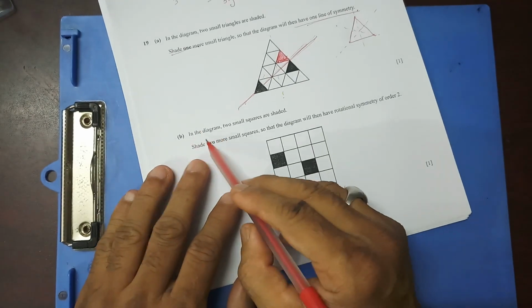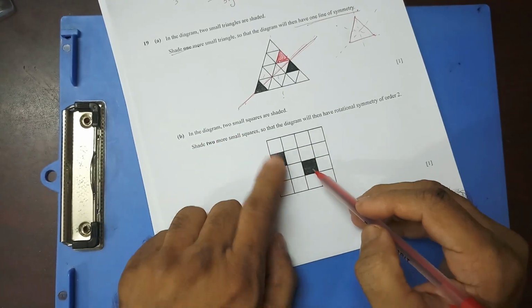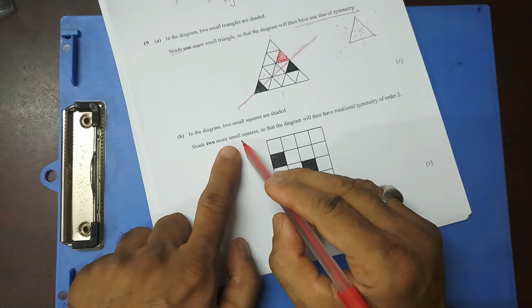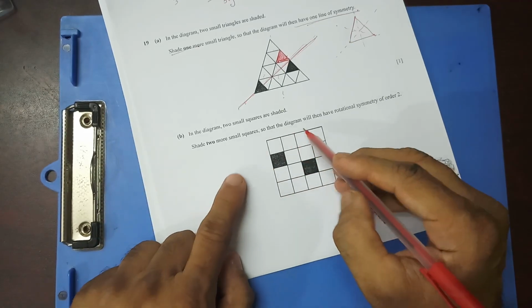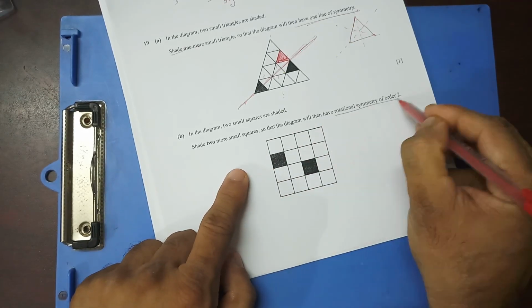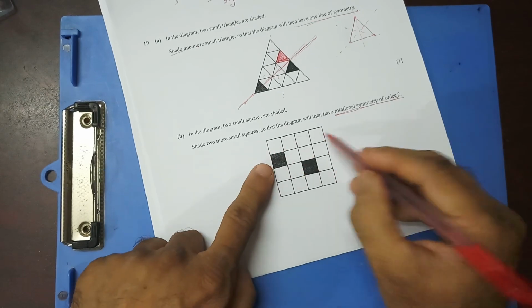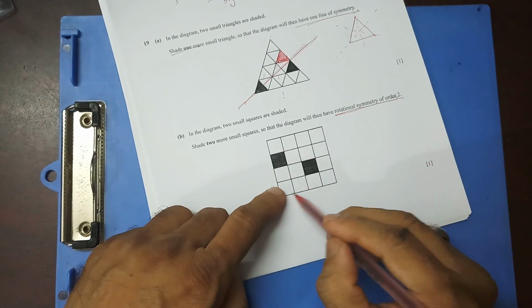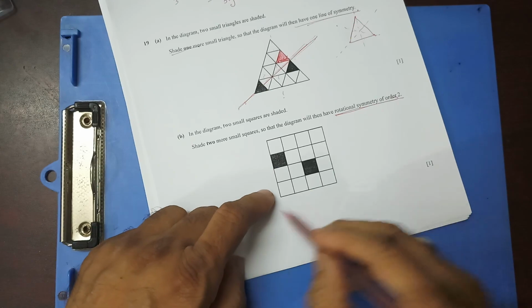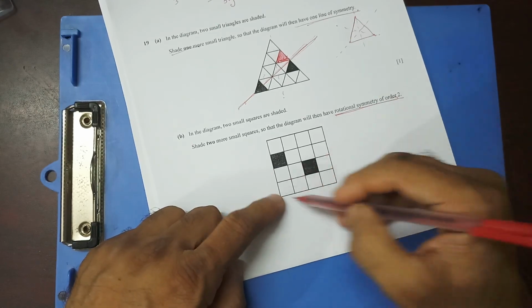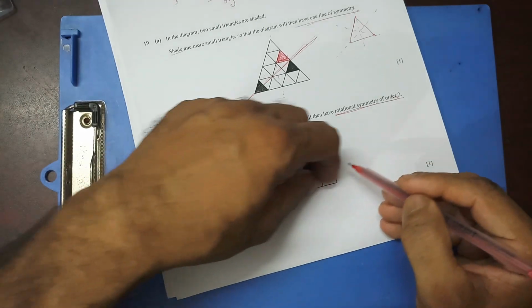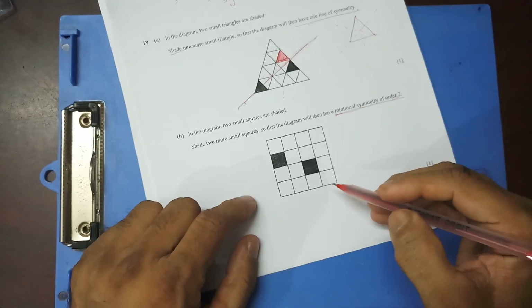Now question B says, in this diagram, two small squares are shaded. Shade two more small squares so that the diagram will have rotational symmetry of order 2. Now this is a square because, see, the smaller squares alongside, horizontally there are 4 and vertically 4. So these are 4 small squares making this bigger square.